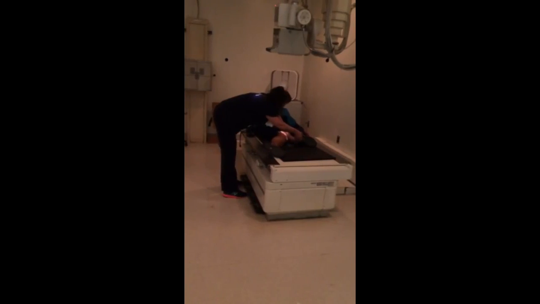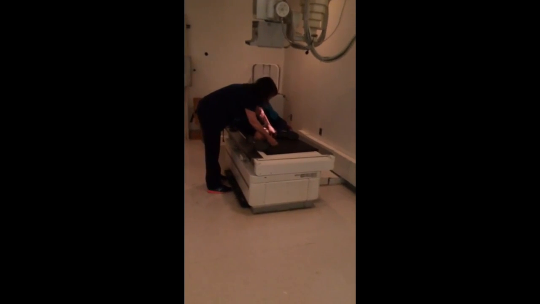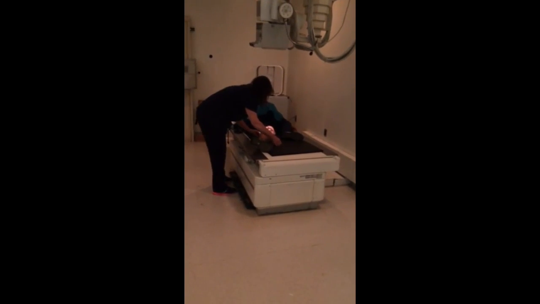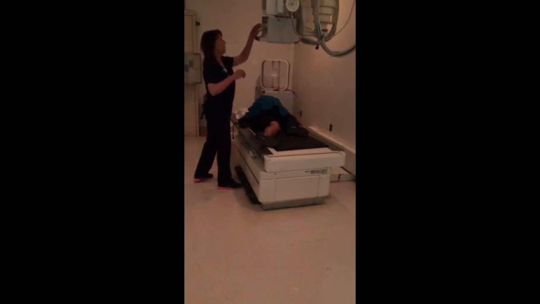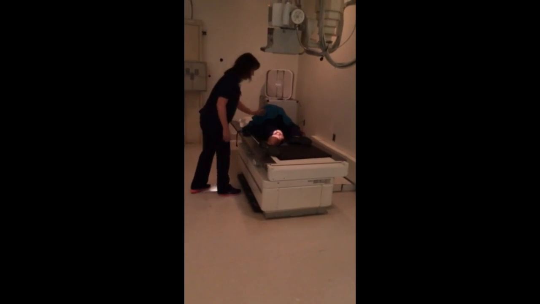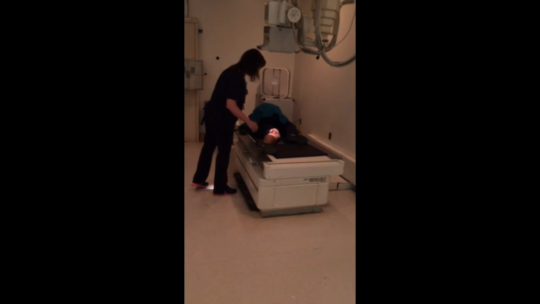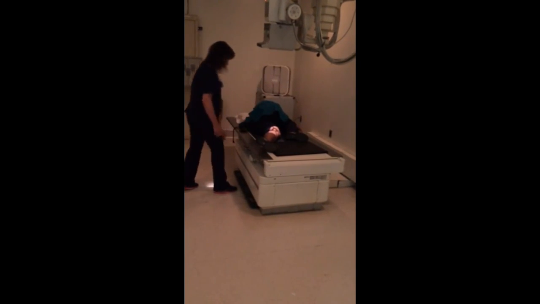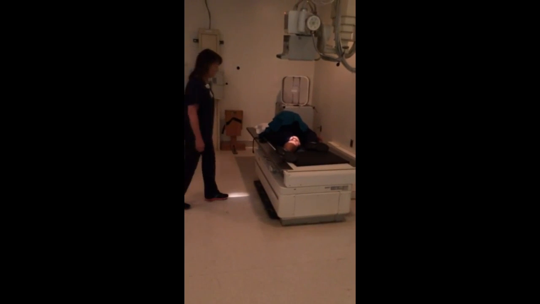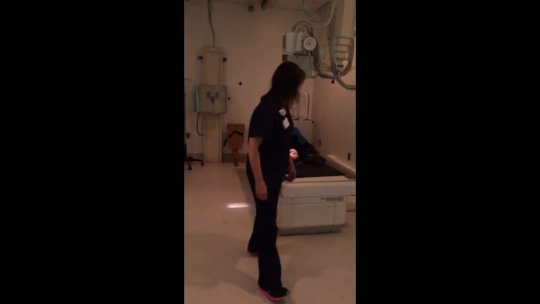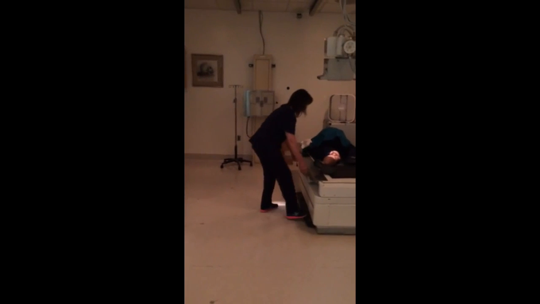And my left marker, thank you. My left marker is going to be on the lateral side. Tilted, shielded, left marker, 23 degrees angle. Collimation looks good. Okay. Stay real still for me.